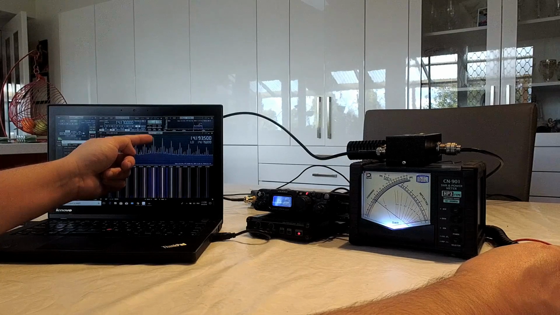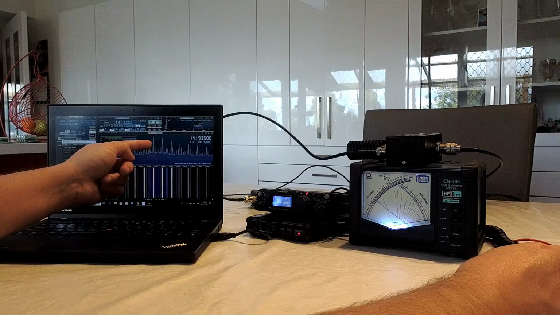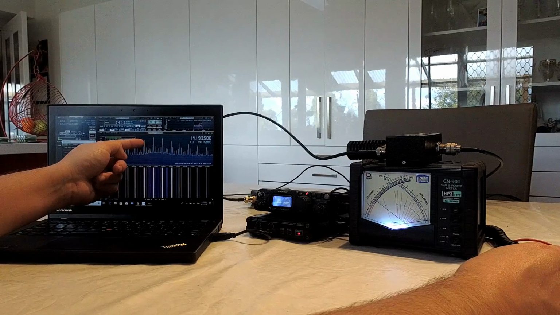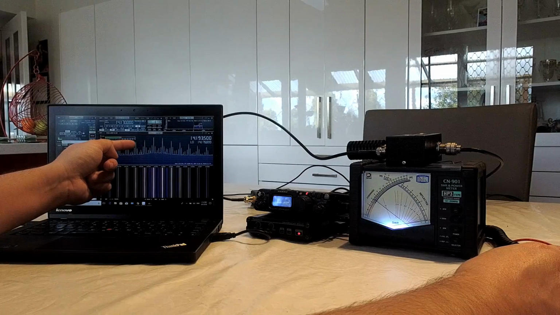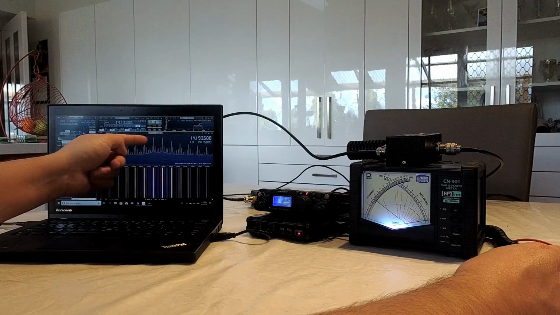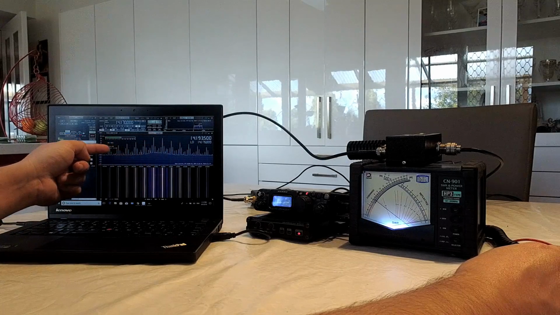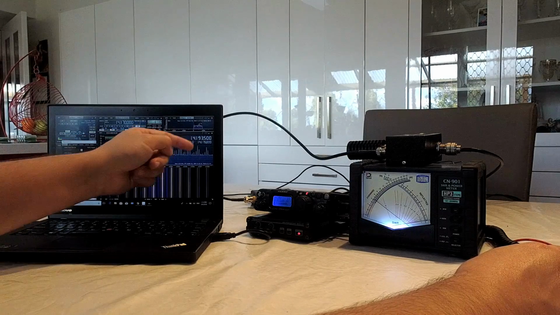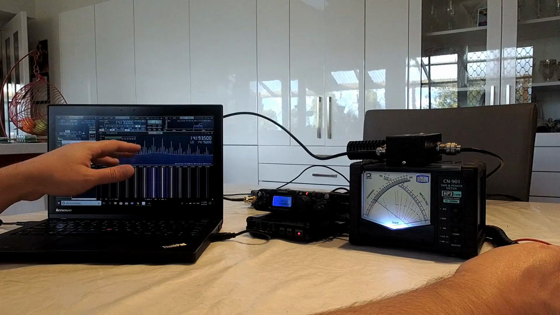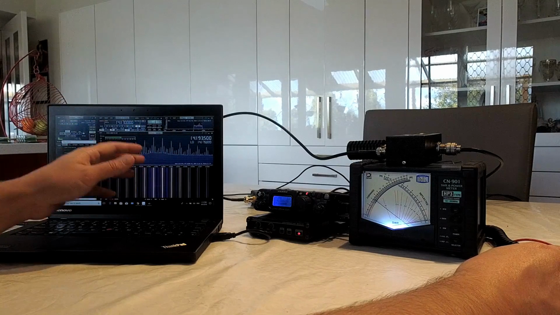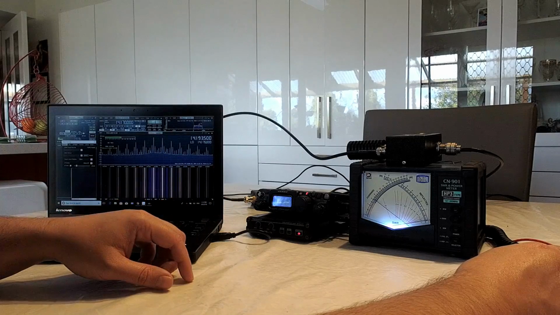They're up halfway to the next division, but your IMD3 is now only 15 dBc down. Your IMD5 is only negative 20 dBc down, and all your other IMD products, your 7th order, your 9th order, your 10th order, they're all noticeable. That's the station splattering. And that's something you can easily pick up with an SDR Play.